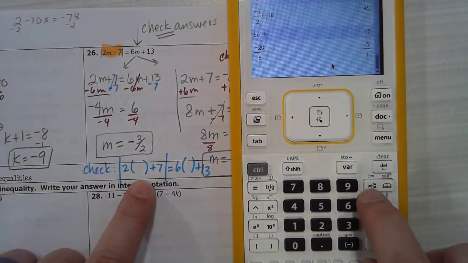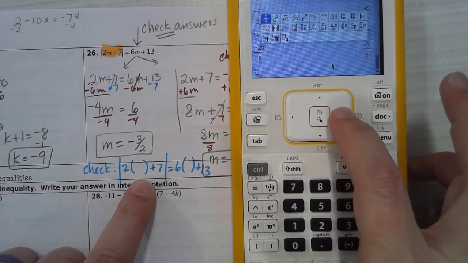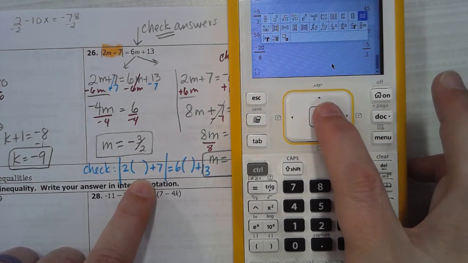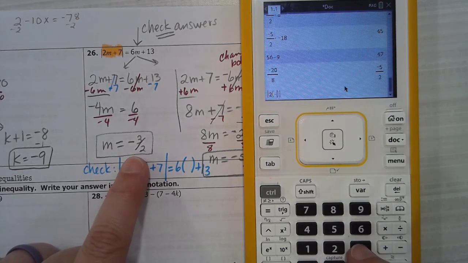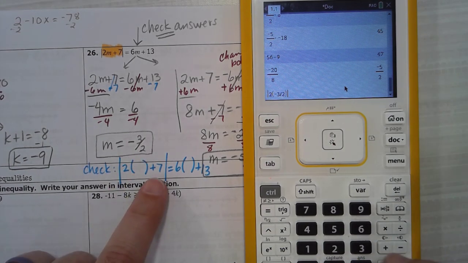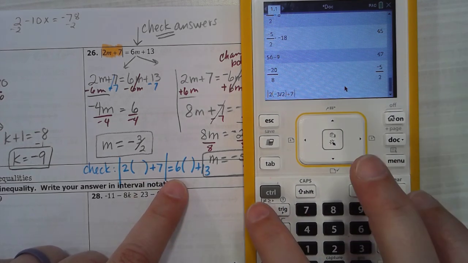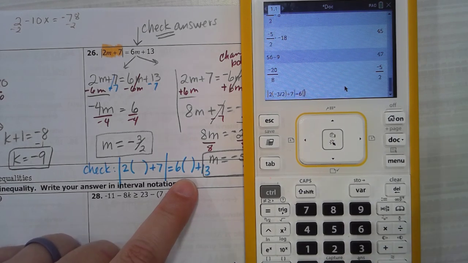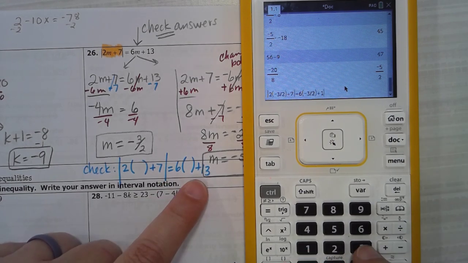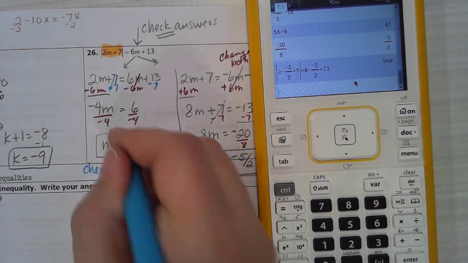Remember, absolute value is here beside the 9, way over here at the end. Absolute value, 2 parentheses, we're putting in a negative 3 over 2, plus 7, equals 6 parentheses, put the negative 3 over 2 again, plus 13. True. So this answer works.